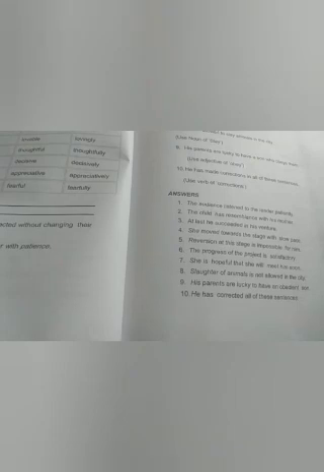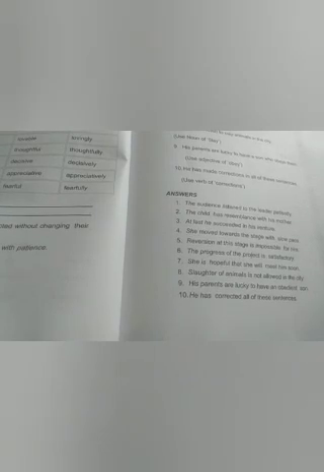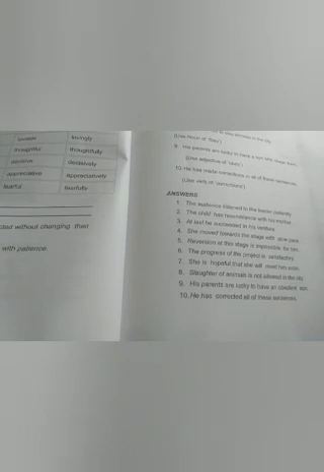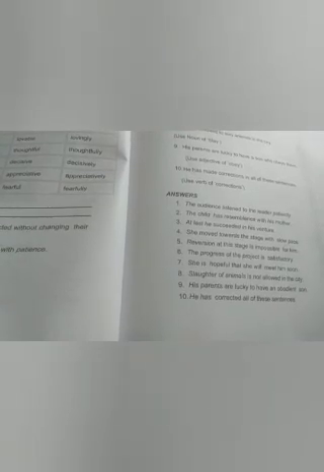1. The audience listened to the leader patiently. 2. The child has resemblance with his mother. 3. At last he succeeded in his venture. 4. She moved towards the stage with a slow pace. 5. Reversion at this stage is impossible for him. 6. The progress of the project is satisfactory. 7. She is hopeful that she will meet him soon. 8. Slaughter of animals is not allowed in the city. 9. His parents are lucky to have an obedient son. 10. He has corrected all of these sentences.